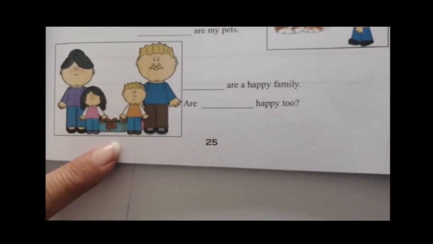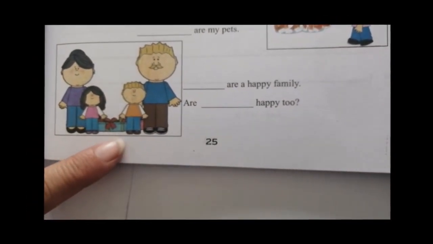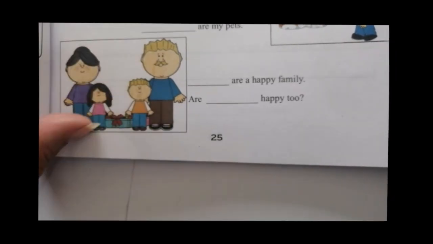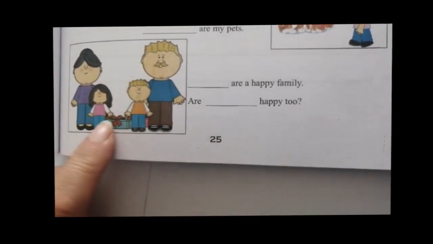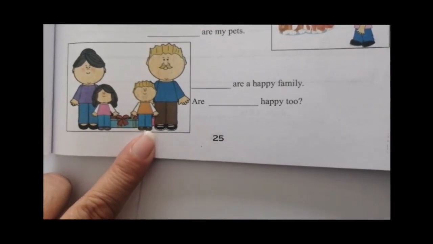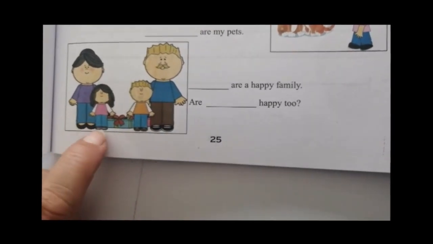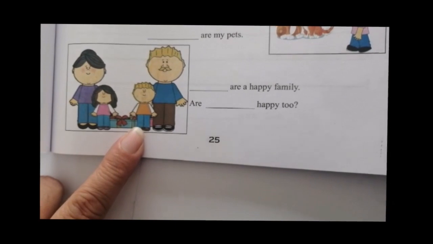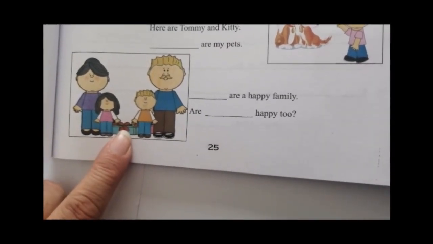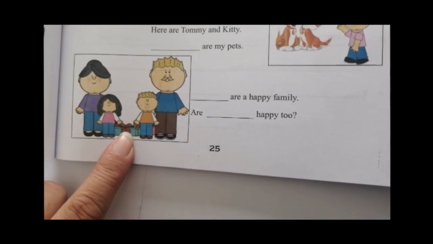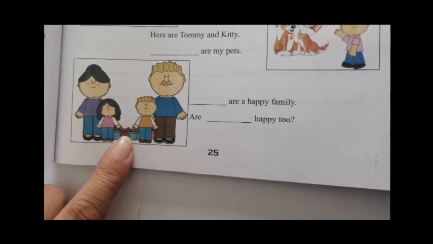Okay, now come to the last picture. Dash are a happy family. Now see here, Mona is standing here with her family. She is included in her family. Now, when you are included and somebody is with you, which pronoun are you going to use?